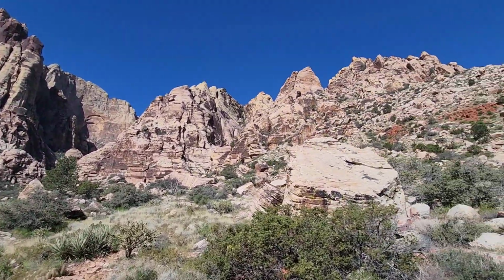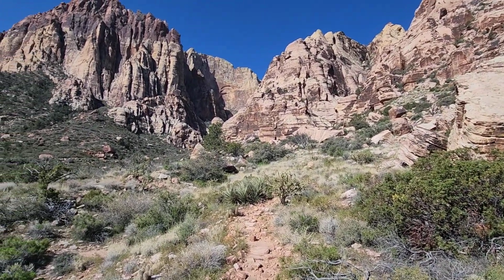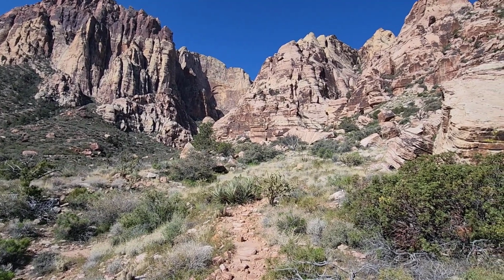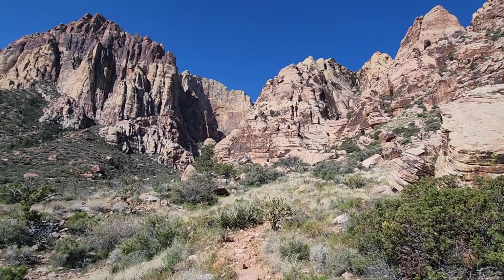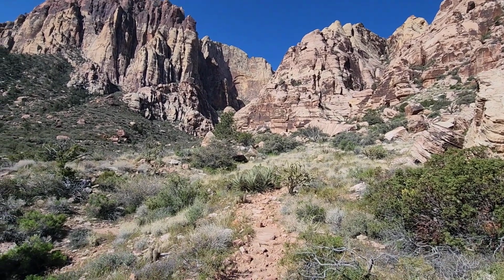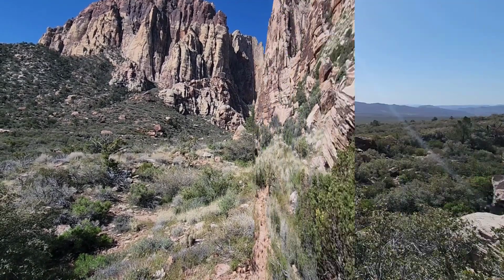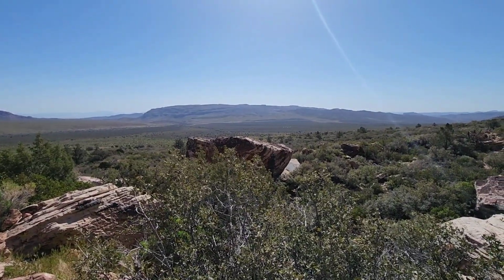much up this direction because we need to head around the left side of these cliffs and right toward Rainbow Wall through the opening of Juniper Canyon. So let's just check it out. Okay, landmark boulder below.